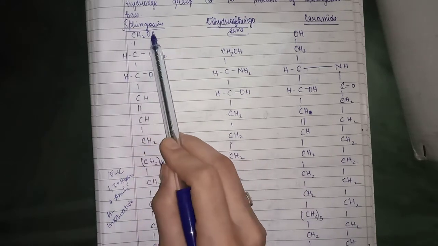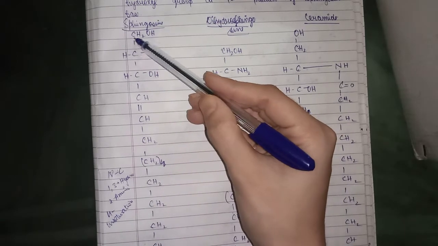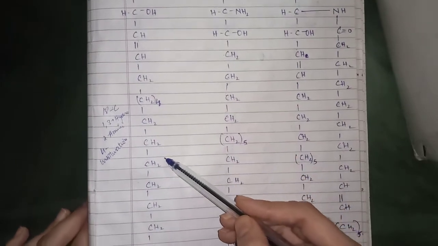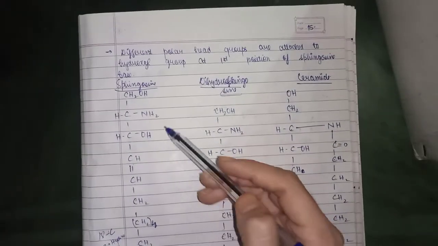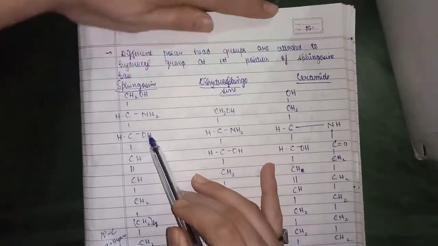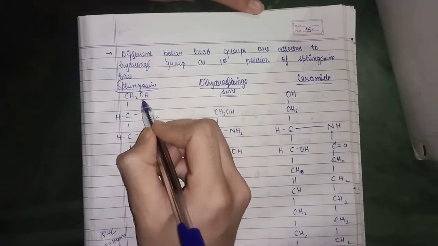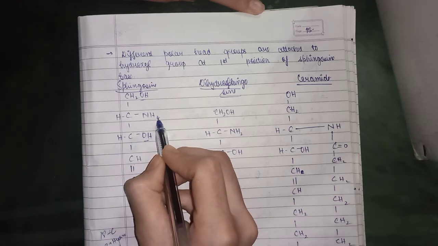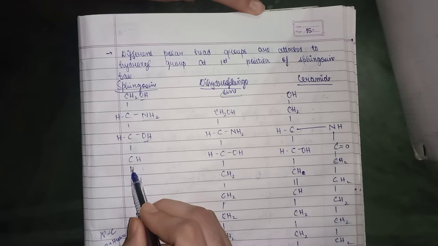First of all, the first component is sphingosine, an 18 carbon long chain molecule, with hydroxyl groups at its first and third positions and an amino group at its second position, and an unsaturation between the fourth and fifth carbon.